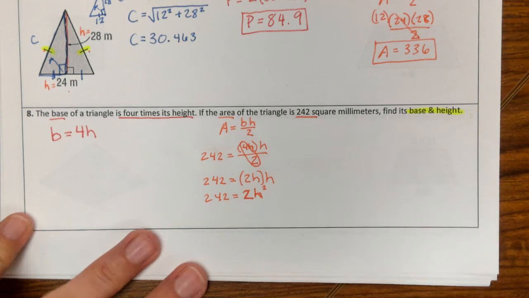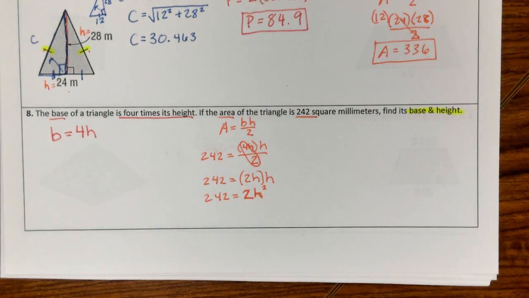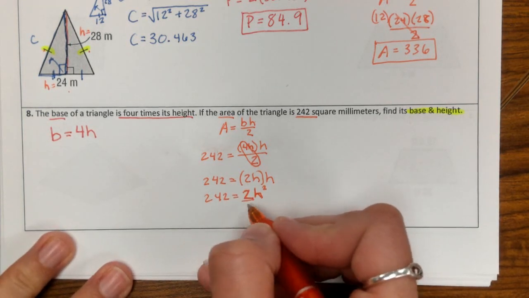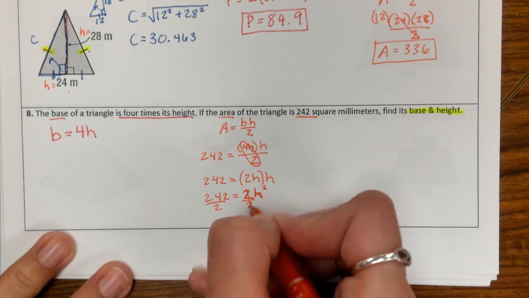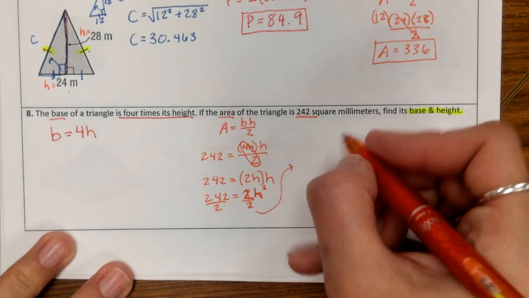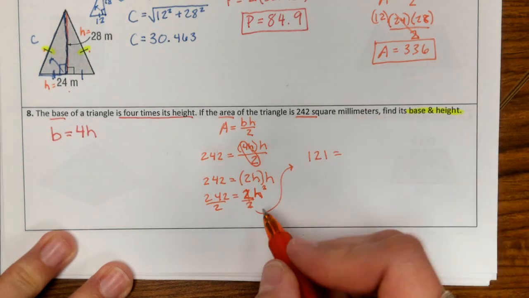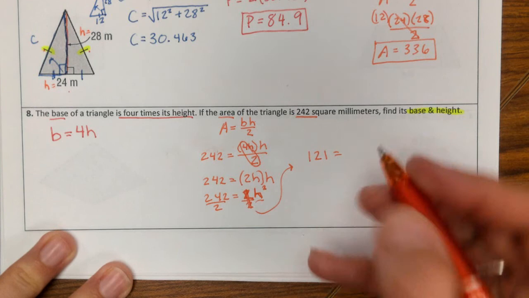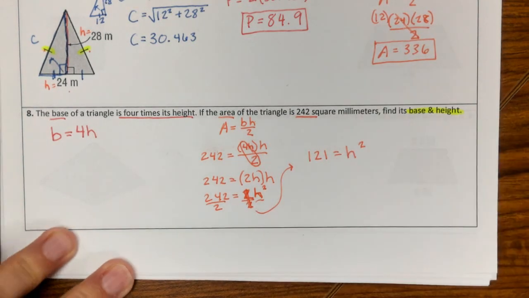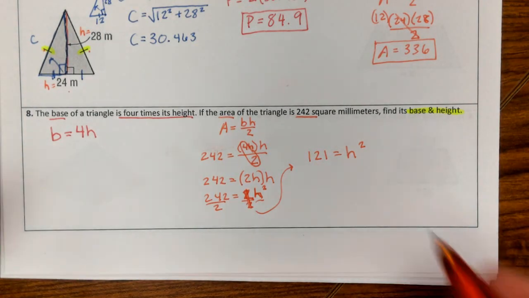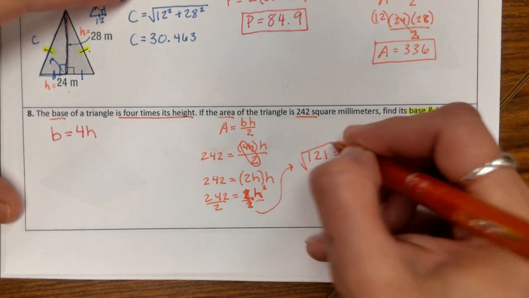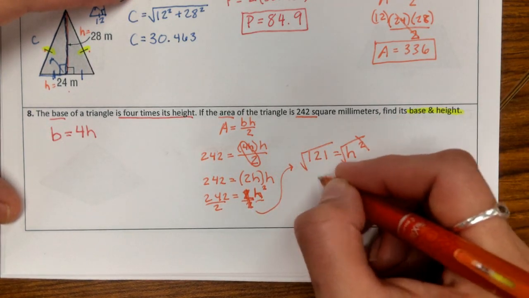When solving backwards, we go PEMDAS backwards, which apparently they don't teach SADMEP anymore, but that's PEMDAS spelled backwards. So the exponent is actually going to be the last thing that we do. And we've seen this in class already. Let's divide both sides by that coefficient. And I'm going to go ahead and continue on over here. 242 divided by 2 is 121, all equal to, okay, this is gone, so all we have is h squared. So, just like Pythagorean theorem, how do we get rid of that? We're going to square root. So h is going to come out to 11.